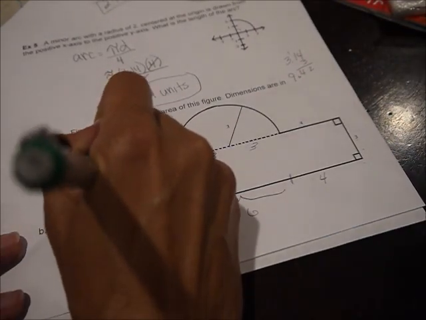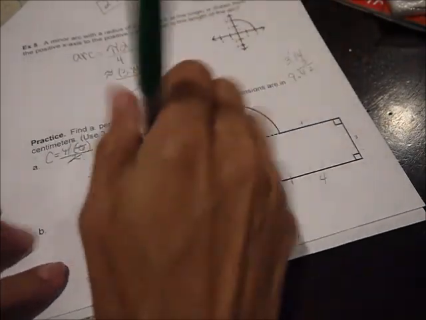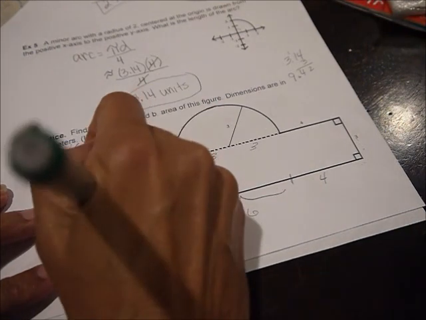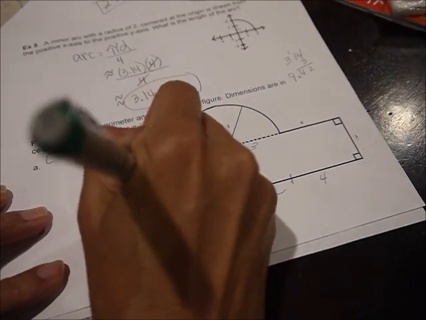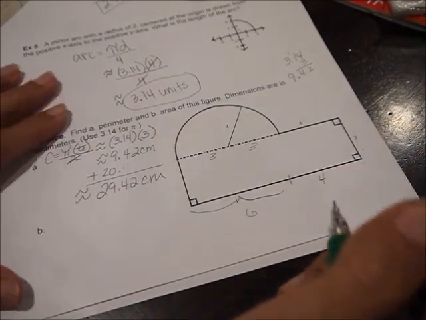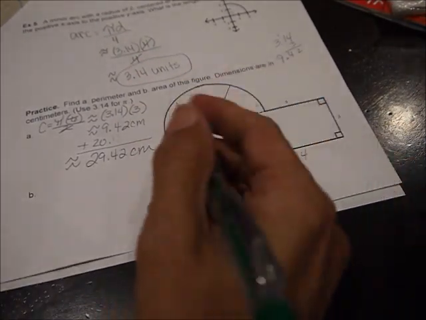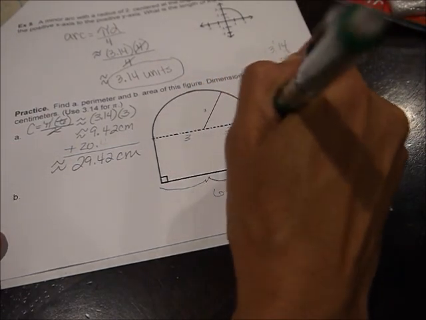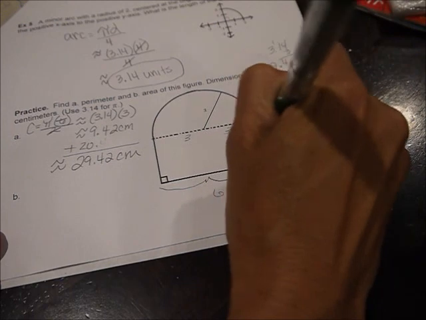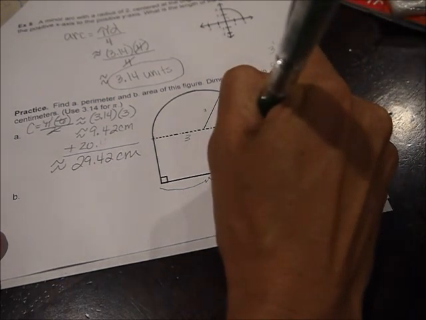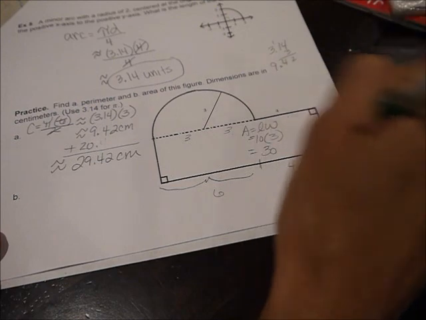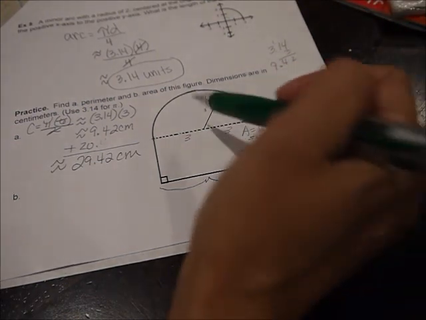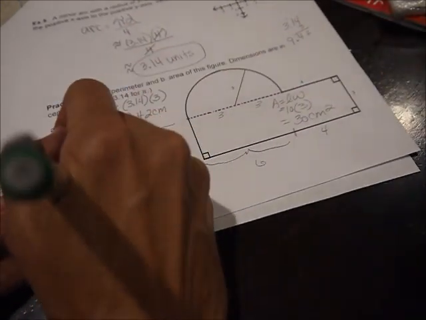So if we add 20 to our arc that we had, we have 29.42 centimeters for our perimeter. Okay, now area. In here, I'm just going to write it. Area equals length times width, and our length is 10, and our width is 3, so our area is 30 centimeters squared.